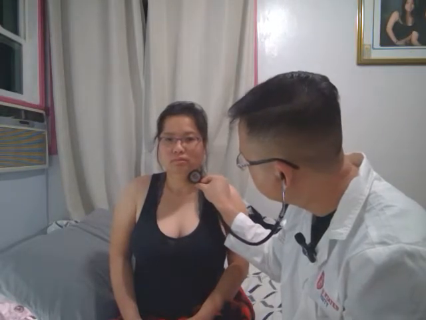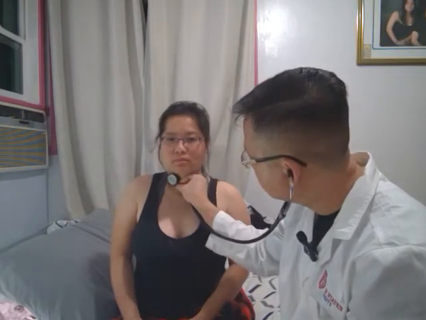Then I change to the bell. So I hear the heart sound there, but there is no bruit, there are no turbulent sounds, there are no obstruction sounds on the carotid bilaterally. So that is the neck area. Right now we're going to go down to the chest area.